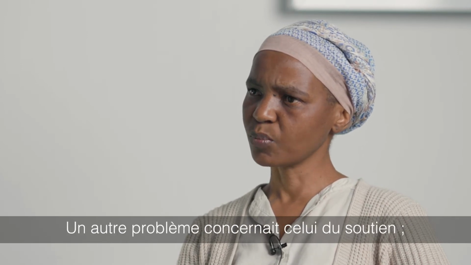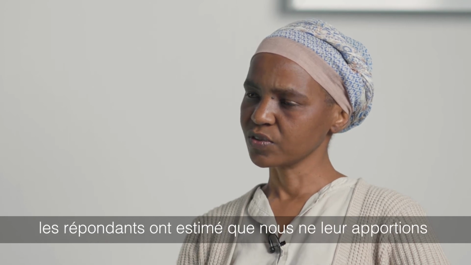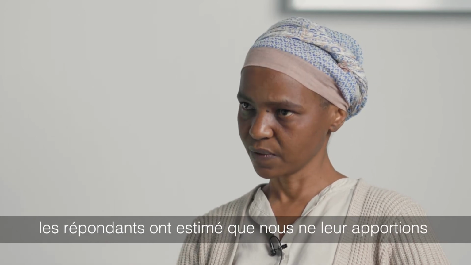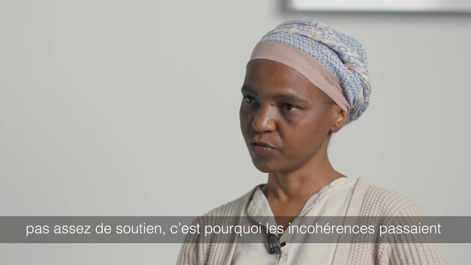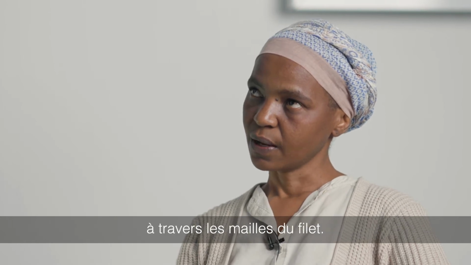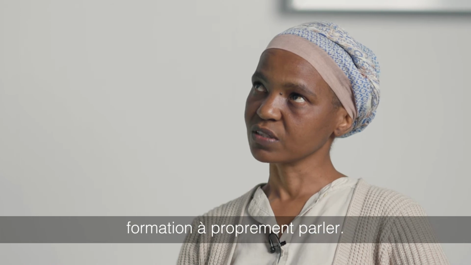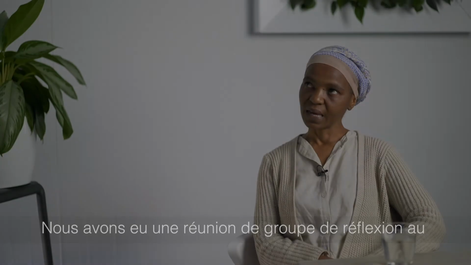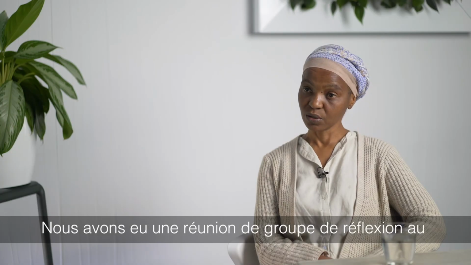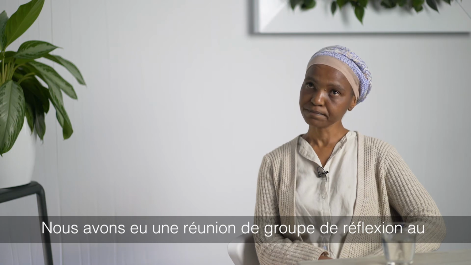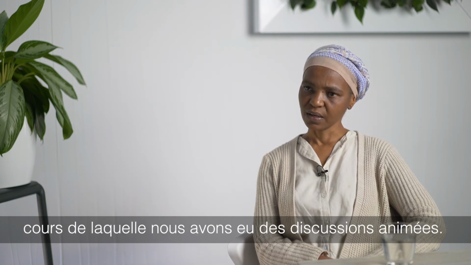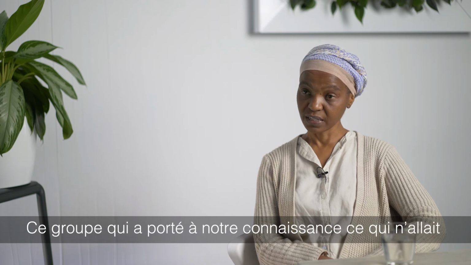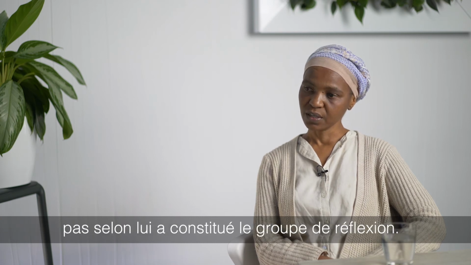And then also support. The respondents felt that we're not giving them enough support, which is why things were falling through the cracks. But the training itself, there was nothing wrong with it. We had a focus group meeting where we then had a robust discussion, and they told us what was not right as far as they were concerned, and we formed that focus group.